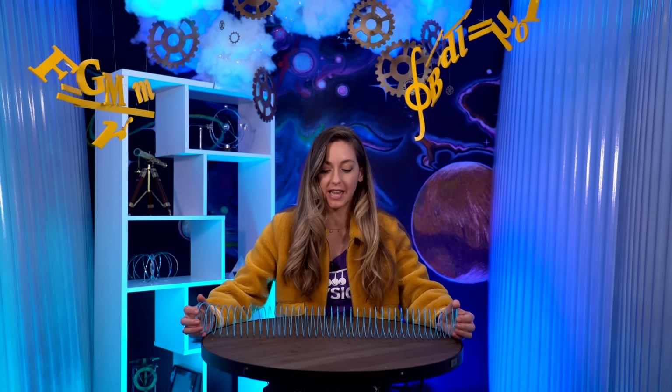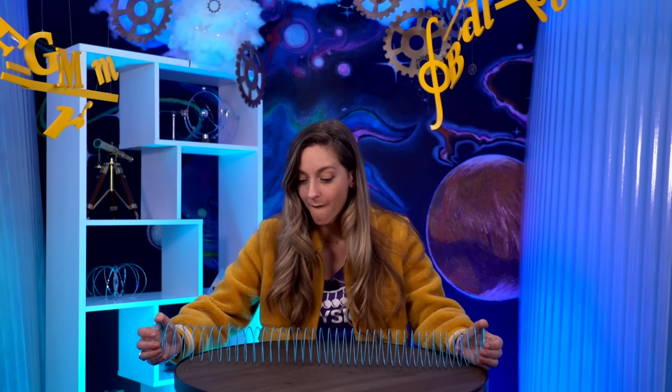I've got here a slinky, and I'm gonna send a wave down the length of the slinky by pushing it inwards like that. And now I have a question for you. How can I make that wave move faster down the slinky? I'm going to intuit that a lot of you probably guessed you push harder, so let's check it out.